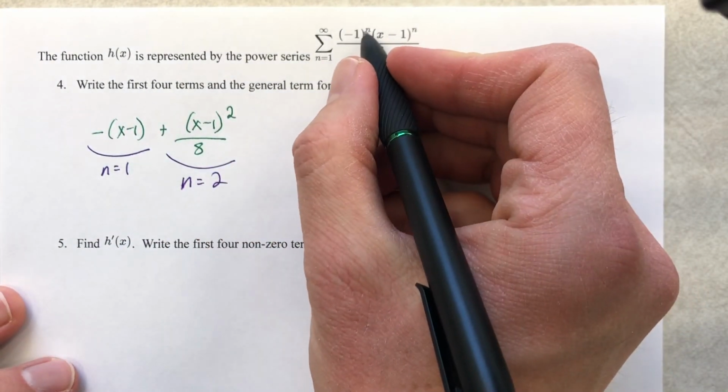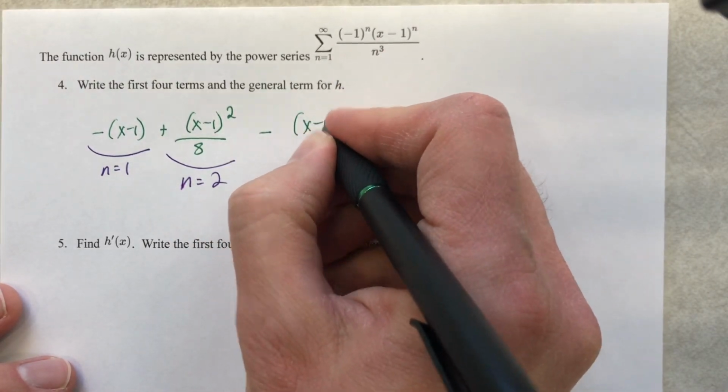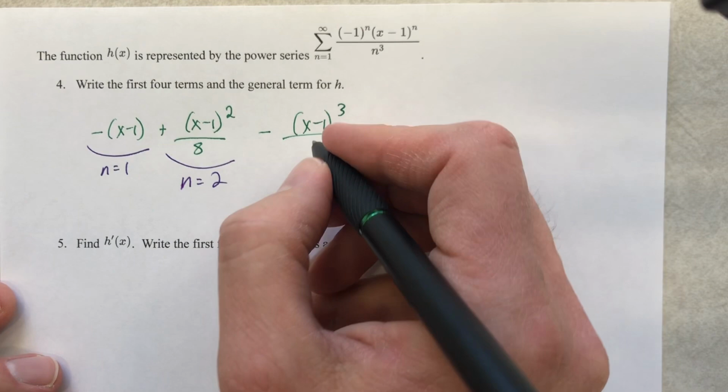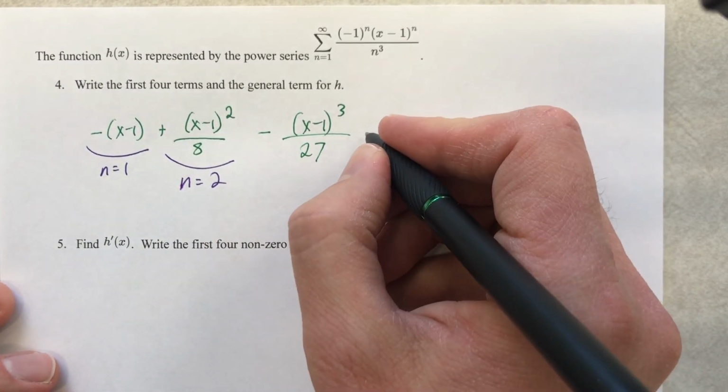We're going to plug in a 3. Plug in a 3 right here. It's going to give us a negative. And then x minus 1 to the 3rd over 3 cubed. That's 27. That's where n equals 3. And then we'll do number 4.